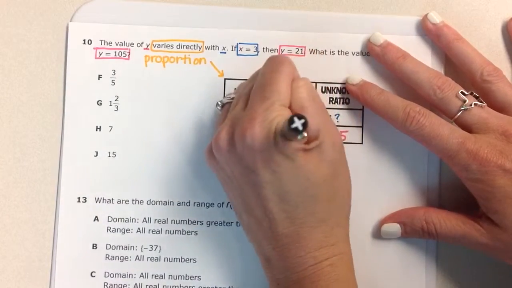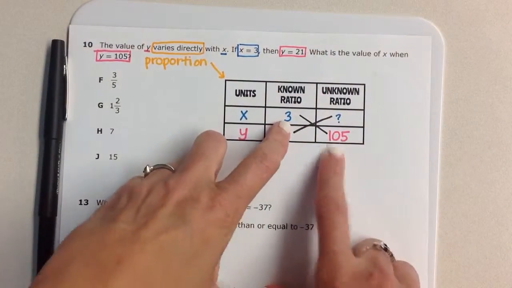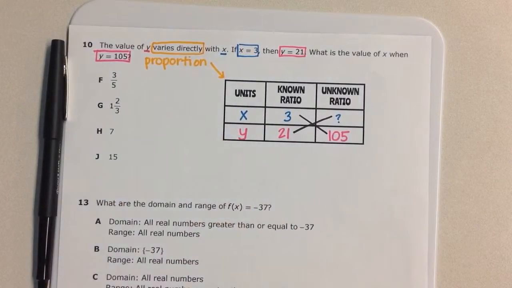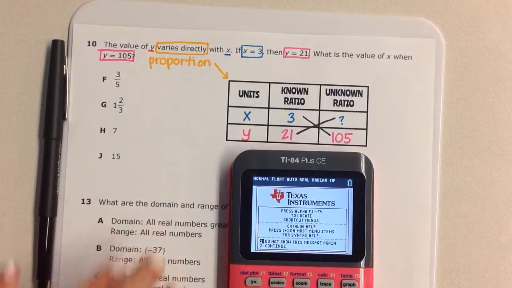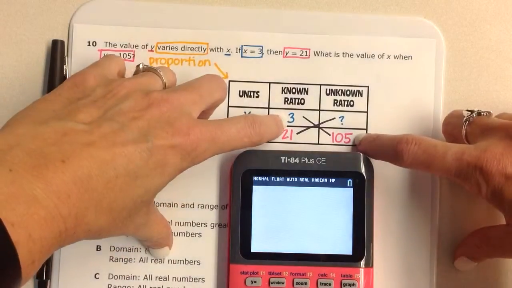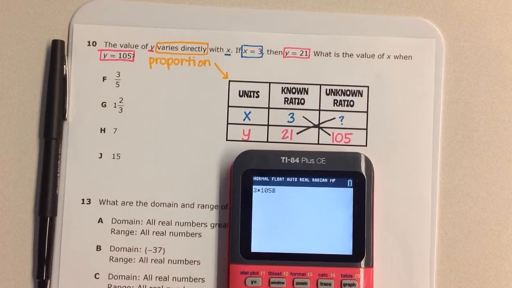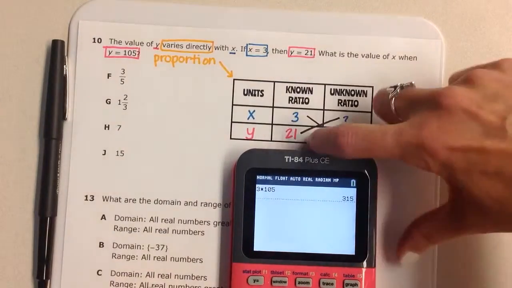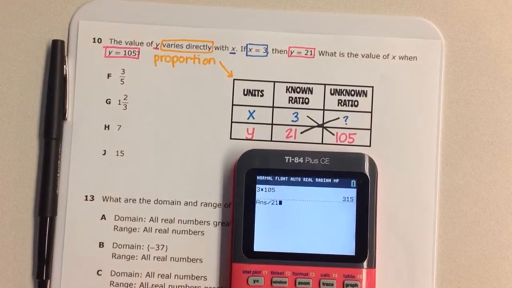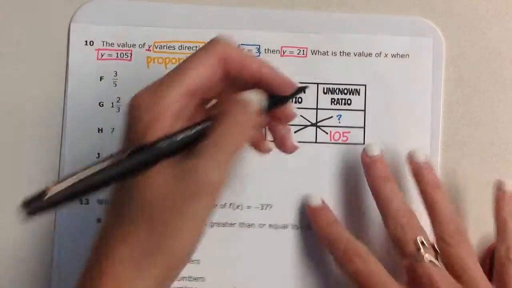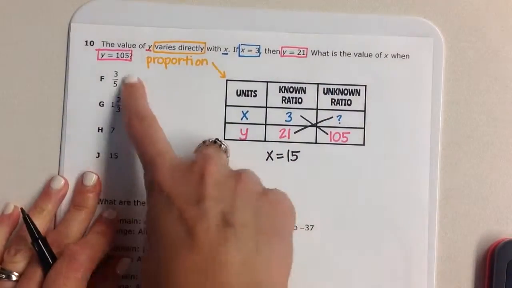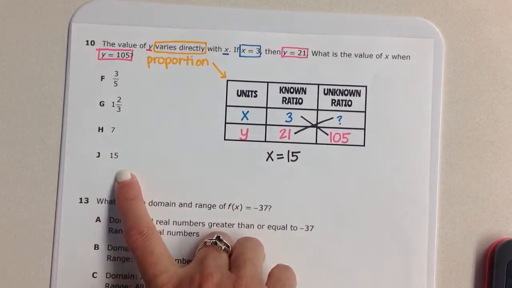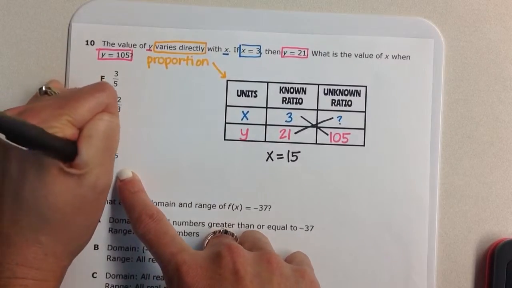The two numbers that are connected in my calculator, that is what I'm going to multiply together, which is why it's helpful to set this table up. You know which variables, or numbers, you're going to multiply. So I'm going to say 3 times 105, and then I'm going to divide that answer by 21, and it tells me that x is equal to 15. So x equals 15. Now I'm just going to go to my answer choices, and the only answer that is 15 is J.